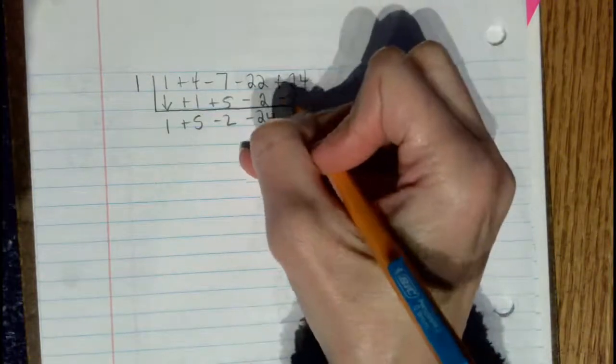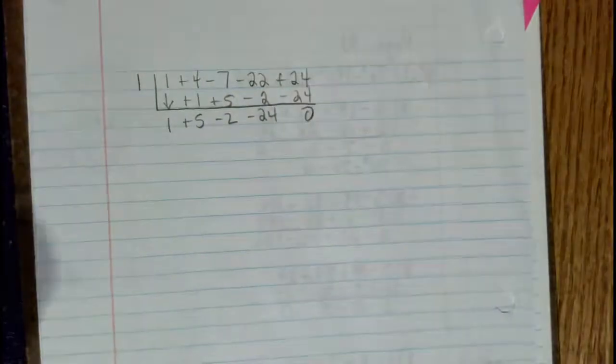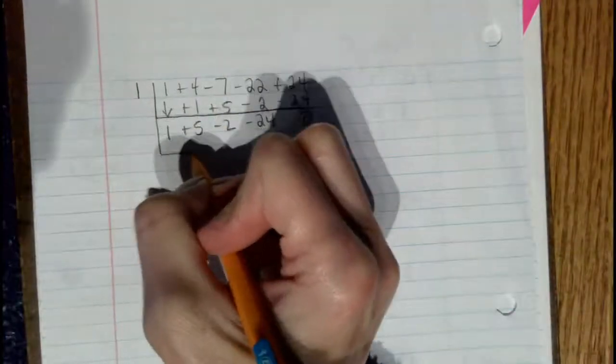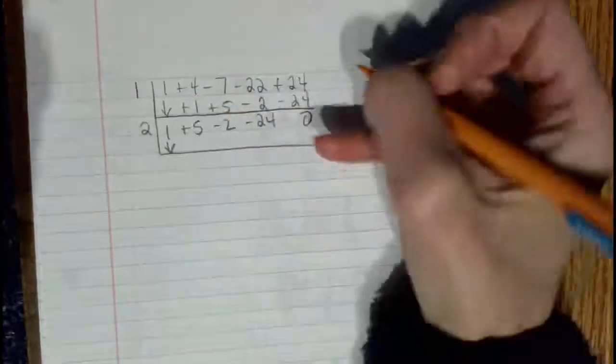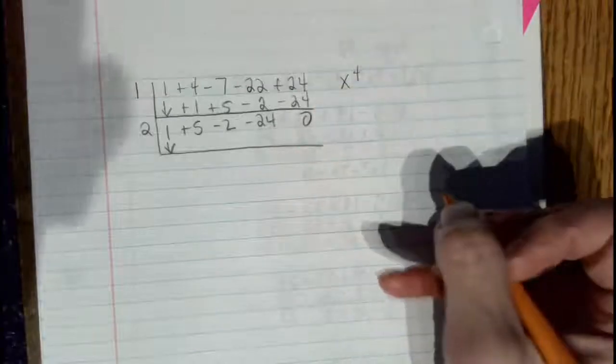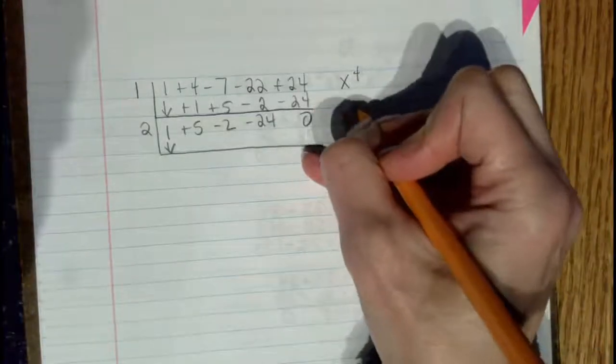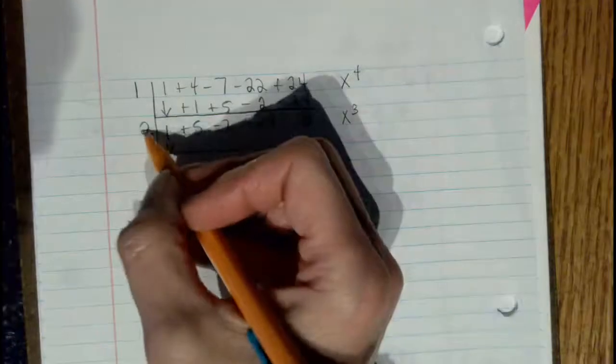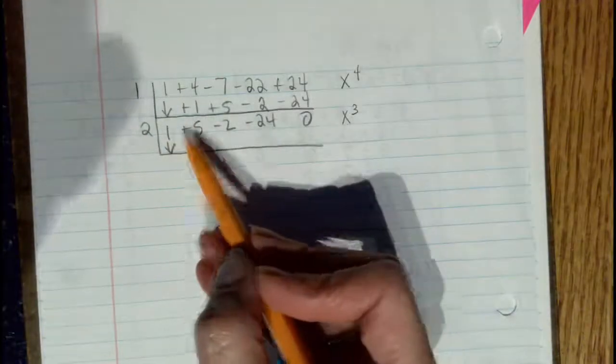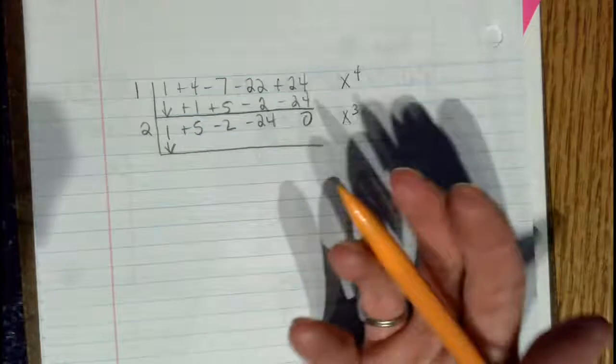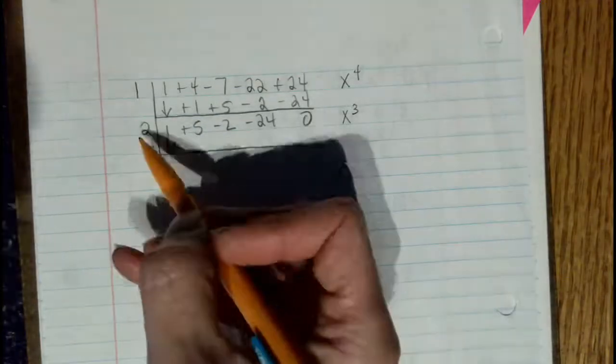Now that I've divided there, I know the 1 works. If I do the 2, the second choice that we came up with, so we started, this was x to the 4th. Once we divided once, this became x cubed. Now I did the 2. And I am doing this on what's called the depressed polynomial. So we've divided once. I'm using that answer with another factor that we found already.